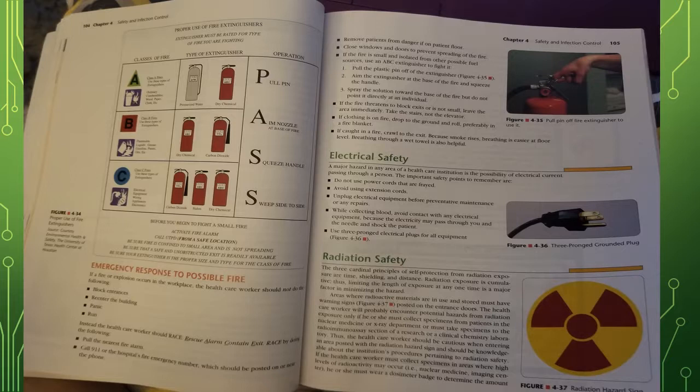Electrical safety. A major hazard in any area of a healthcare institution is the possibility of electrical current passing through a person. The important safety points to remember are: do not use power cords that are frayed. Avoid using extension cords. Unplug electrical equipment before preventative maintenance or any repairs. While collecting blood, avoid contact with any electrical equipment because the electricity may pass through you and the needle and shock the patient. Use 3-prong electrical plugs for all equipment, as shown in Figure 436.